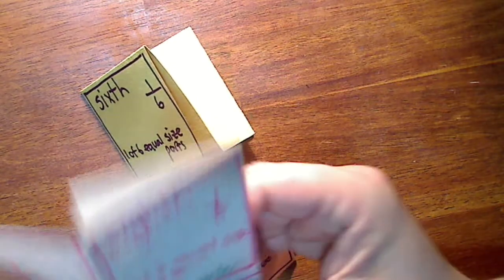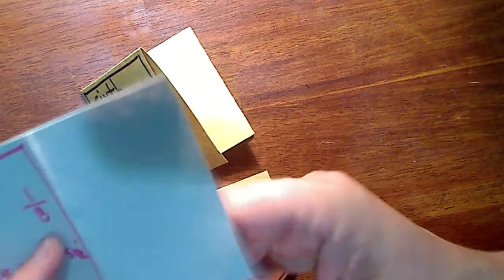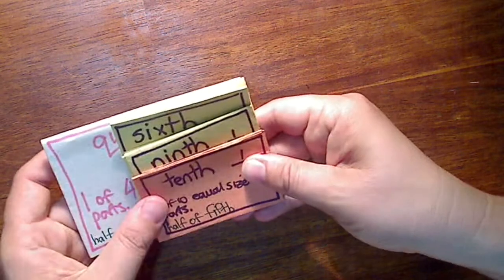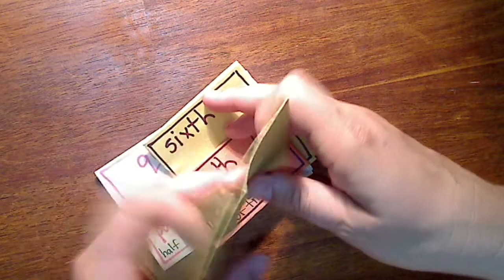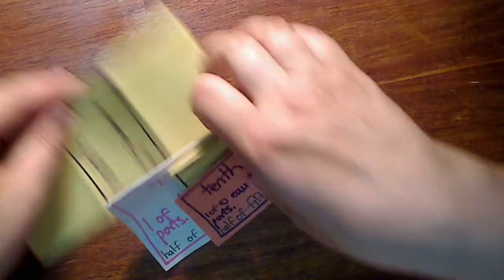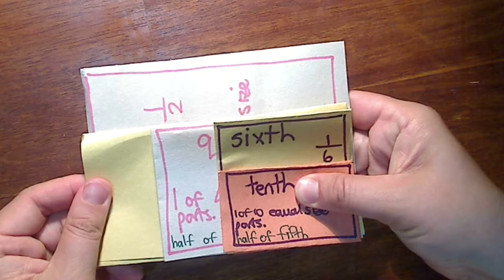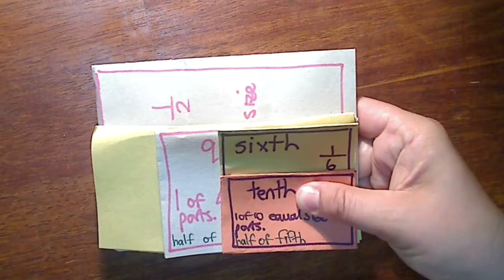And then we had a quarter. Larger again. Then we had a third. Larger again. And we had the half, the largest of all our unit fractions.